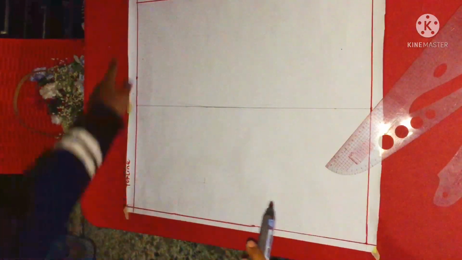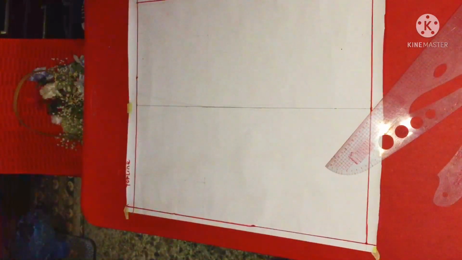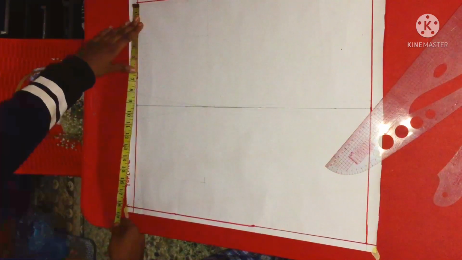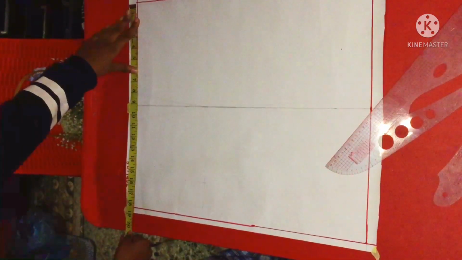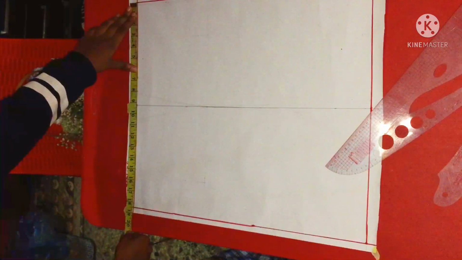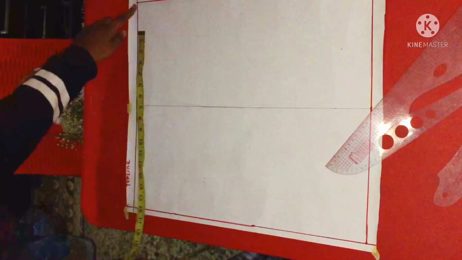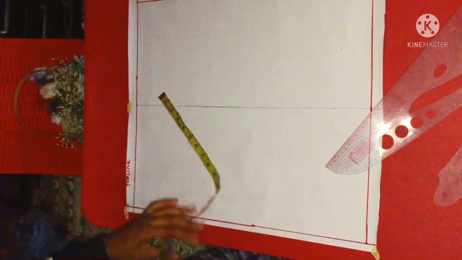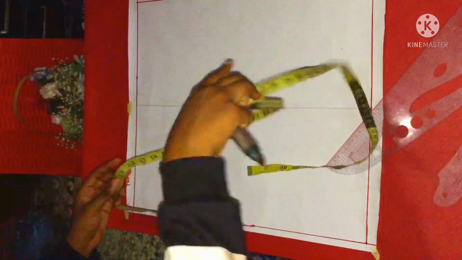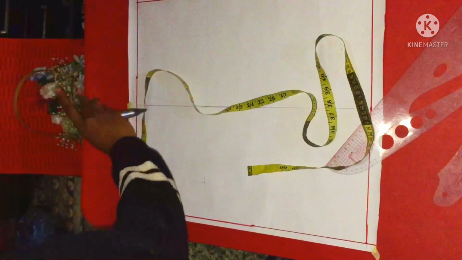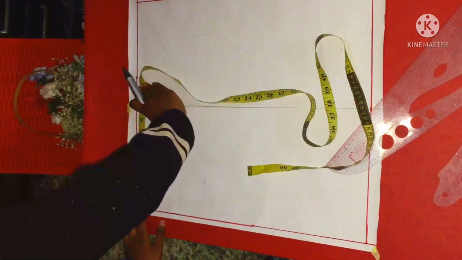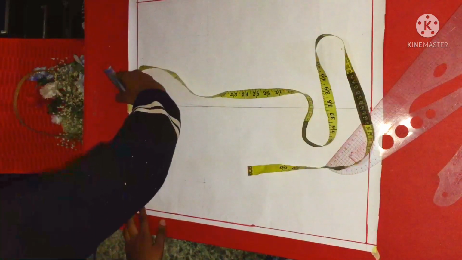As I was saying, I'm going to find the middle of that line, so I'll take my tape and measure the line, then divide what I got by 2, or you can just fold the tape, but I prefer dividing it by 2. Then I'll mark that from the edge of my paper, then I'll mark that down.